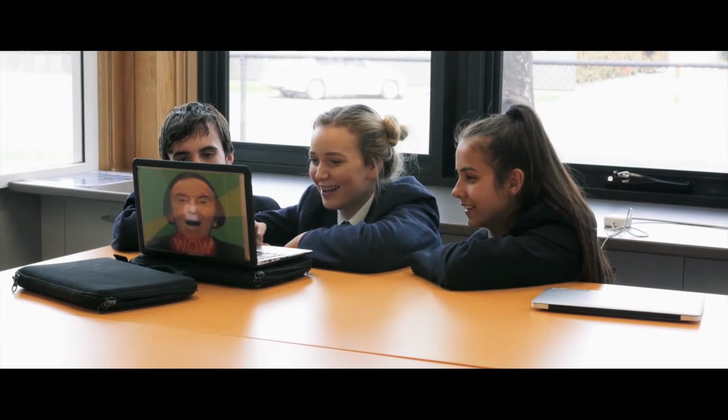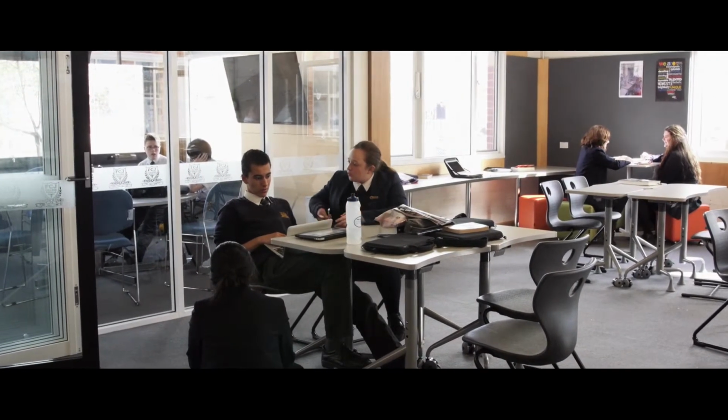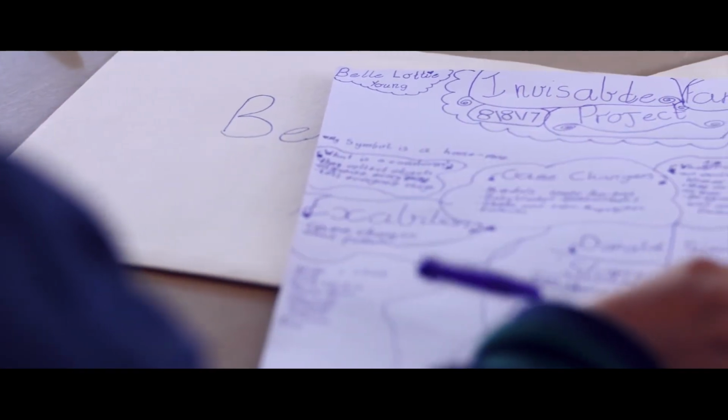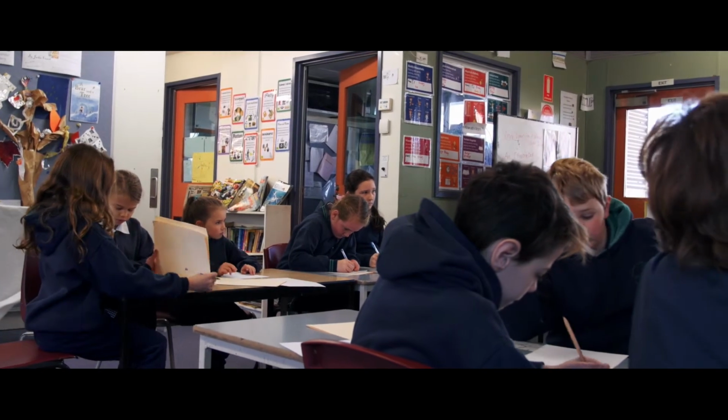So brainstorming, having a discussion around why these particular questions are being asked, so that the students actually own the questions as well. But of course we also want students to learn about the research process and what's involved in developing research questions.